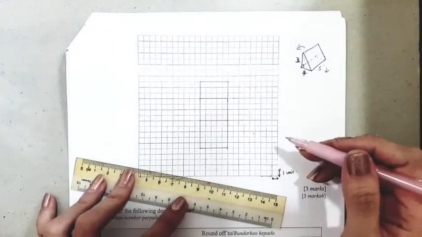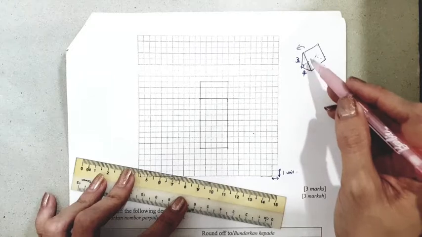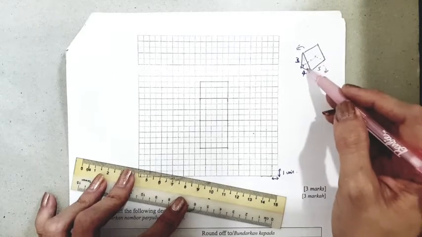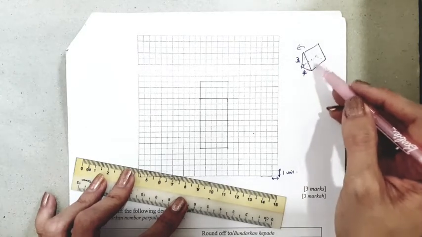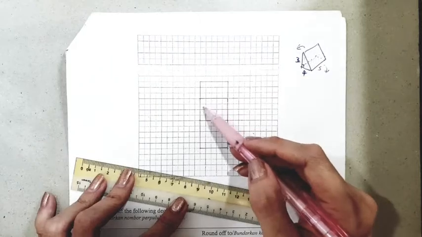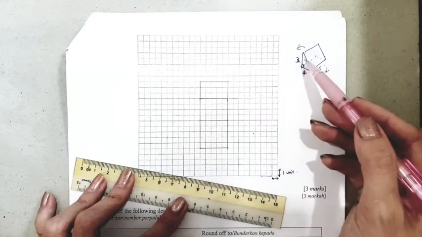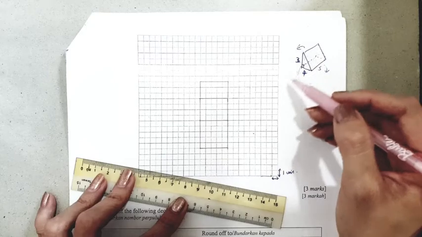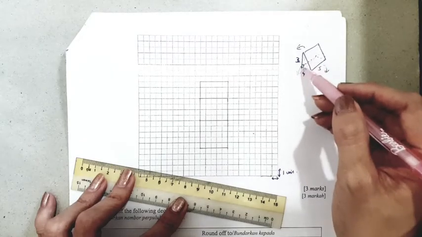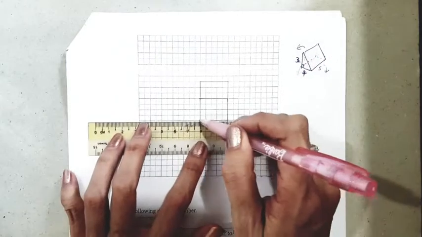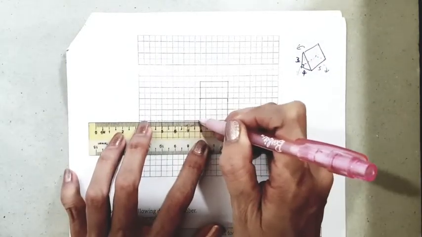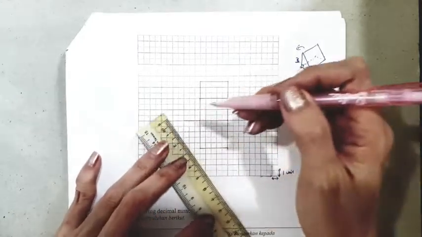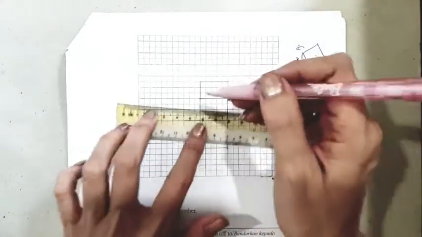Okay, next we will have the triangle. So let's let the triangle stick to the base. So we will have 1, 2, 3, 4 over here. We just need to open up the triangle towards the left side with 3 units. 3 units over here, and then just join to the base. Oh, the base is over here, sorry.